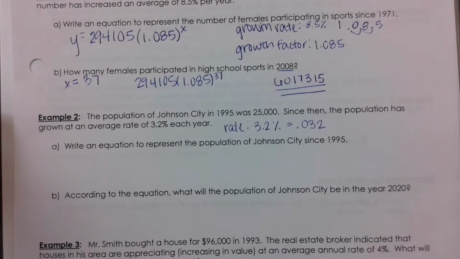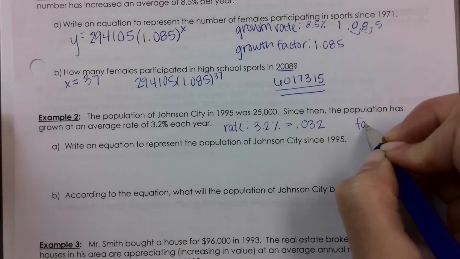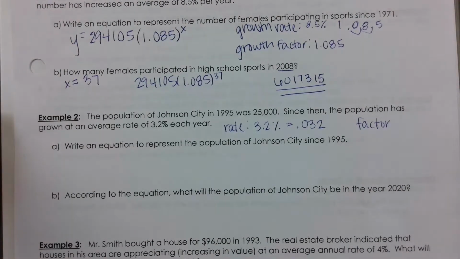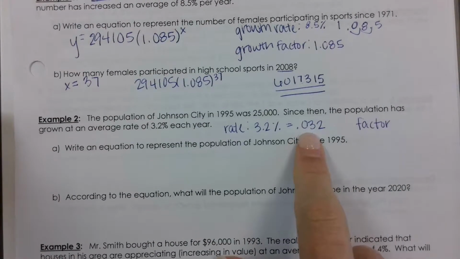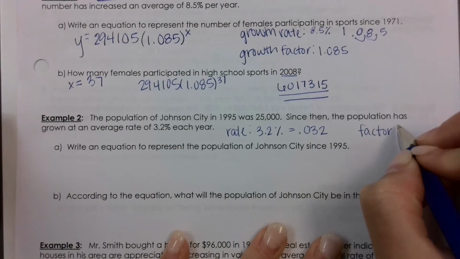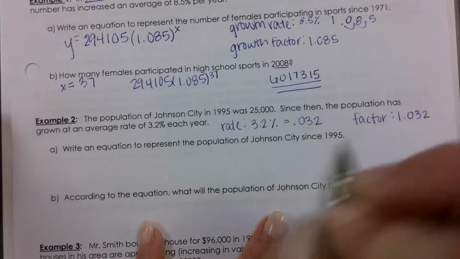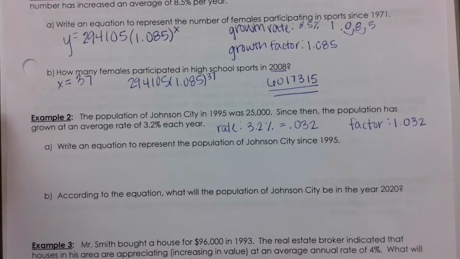Is that alright? Let's write it as a decimal every time. And then your growth factor. We know that the population is growing, right? So it is indeed growth. So we're going to have to add 1 to that number. So 1 plus 0.032. What do we get? 1.032. Is that alright?